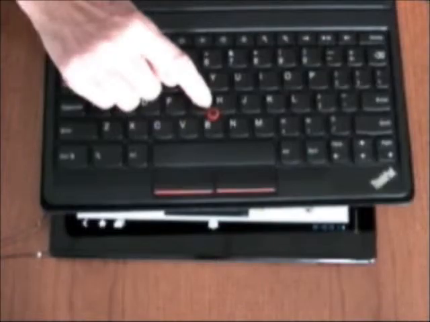Your students will be receiving a folio that contains a keyboard with an optical mouse. The tablet will slide in and connect via the USB port, and it will fold like a laptop.